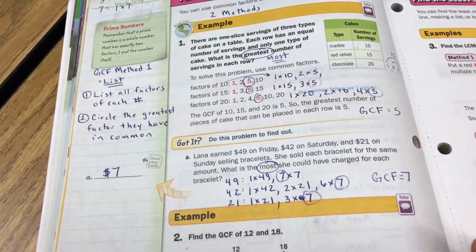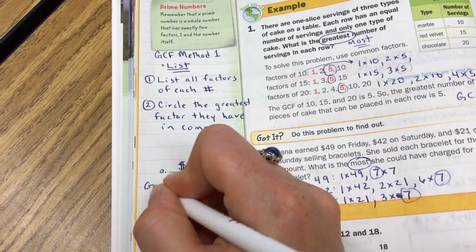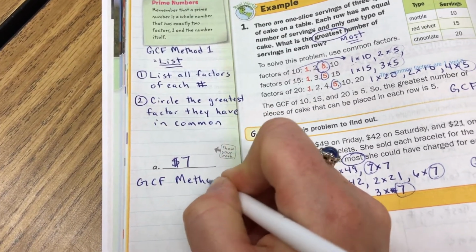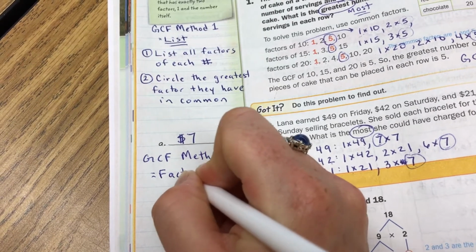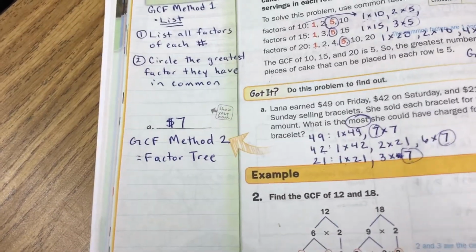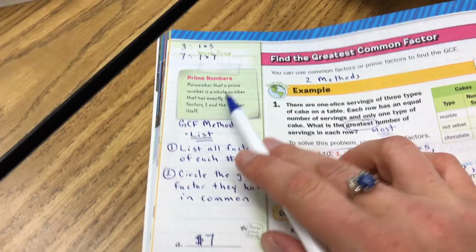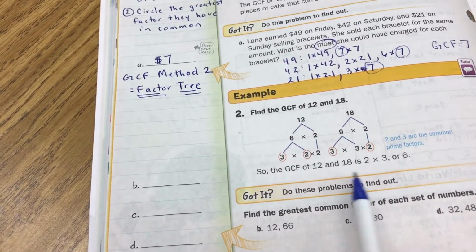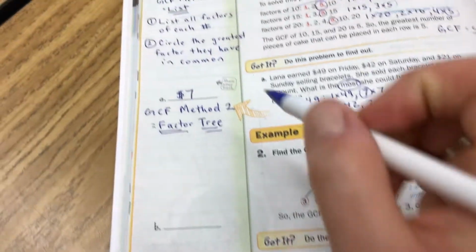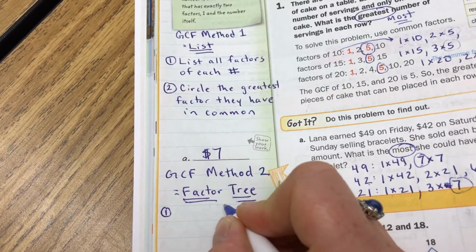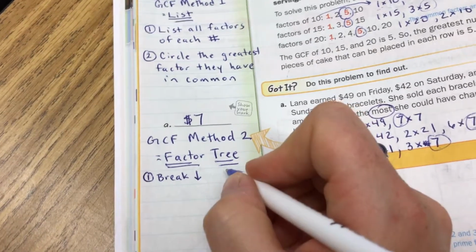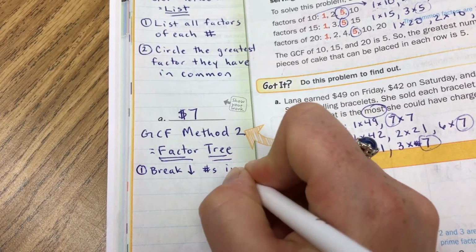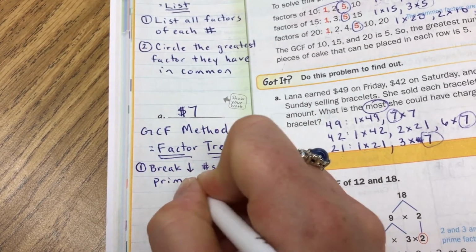All right, now we're moving on to method 2. So right here, greatest common factor, method 2. And that is what we call the factor tree. What we're doing in a factor tree is we're looking back to find prime factors. So we're going to break down the numbers until we get to the prime factors. So step 1 for this method is to break down numbers into prime factors.